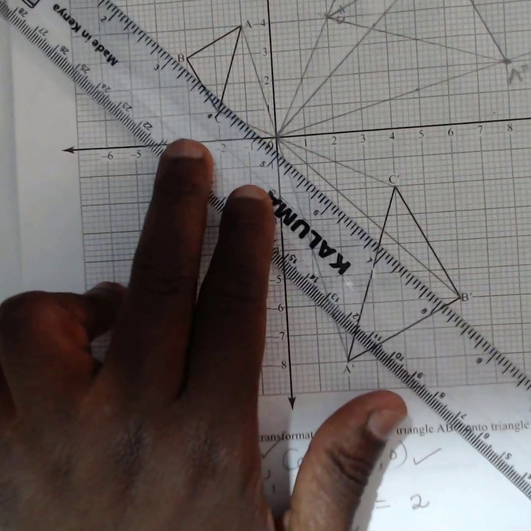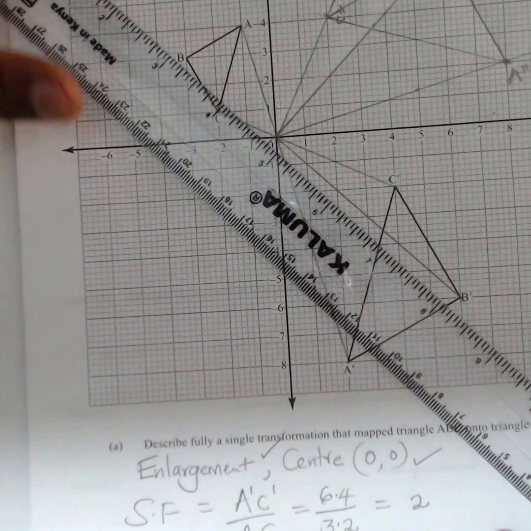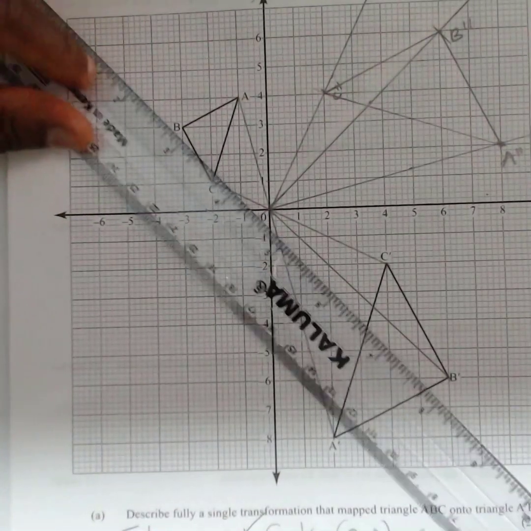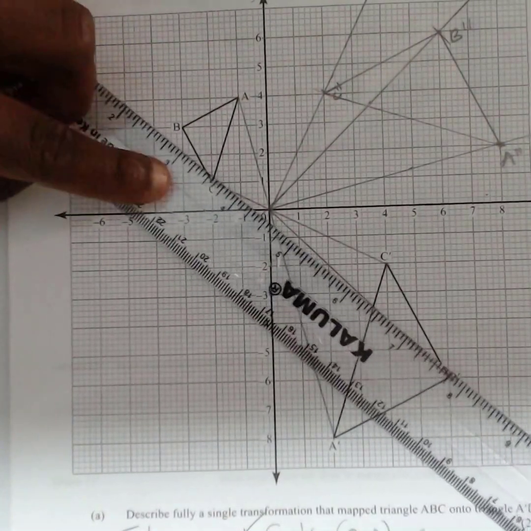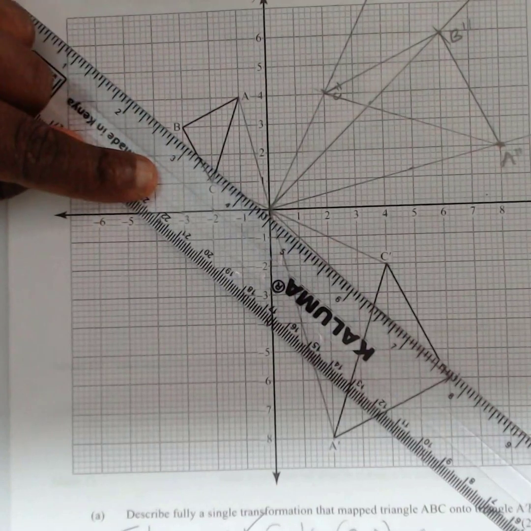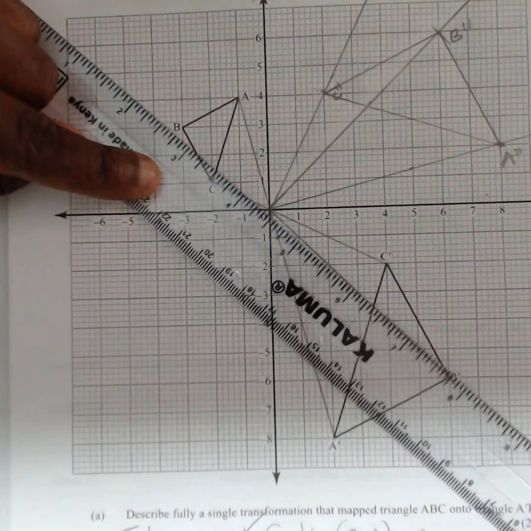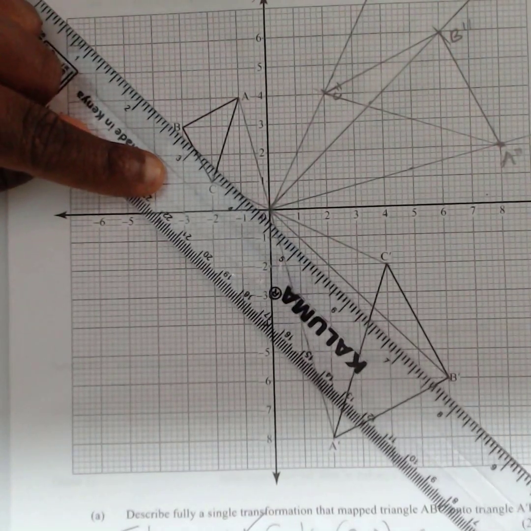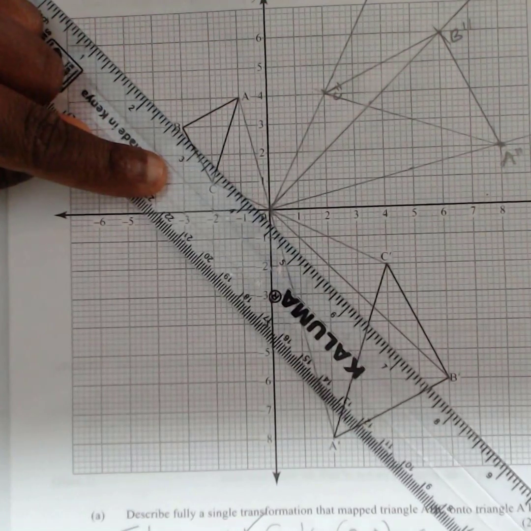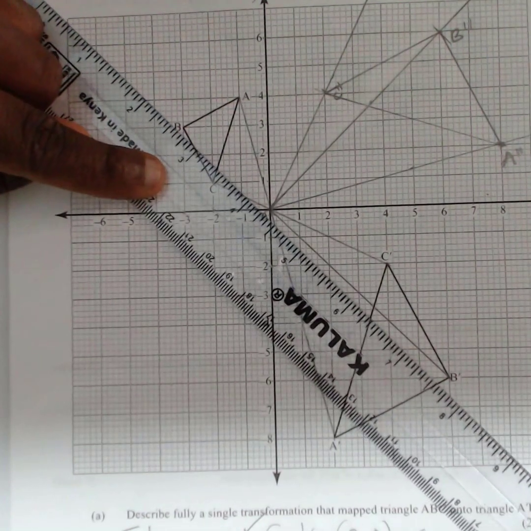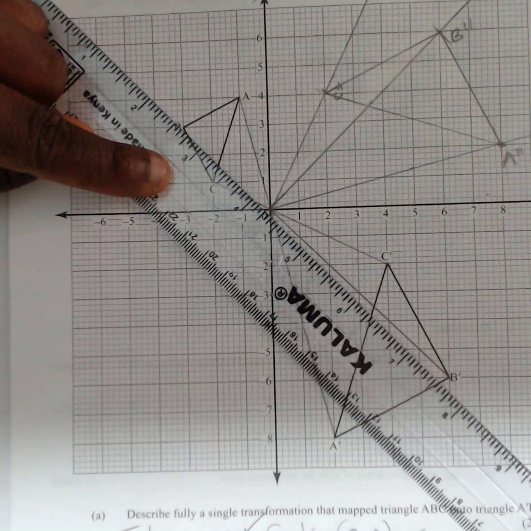It is the line that passes through the center of this graph here. We will not draw this one again; you can see it is already there. You just need to extend it.